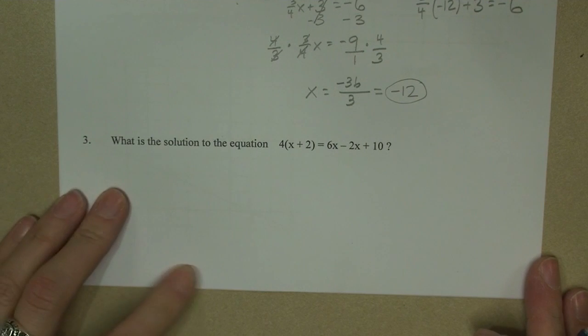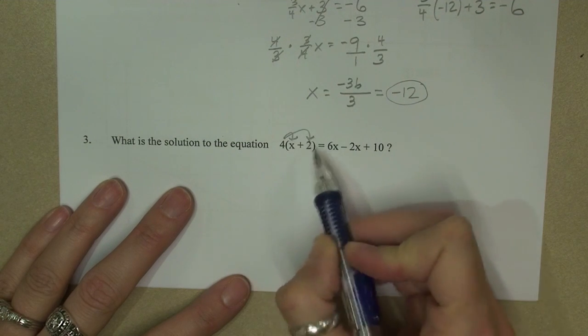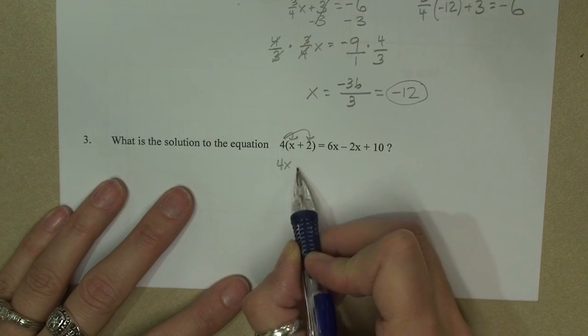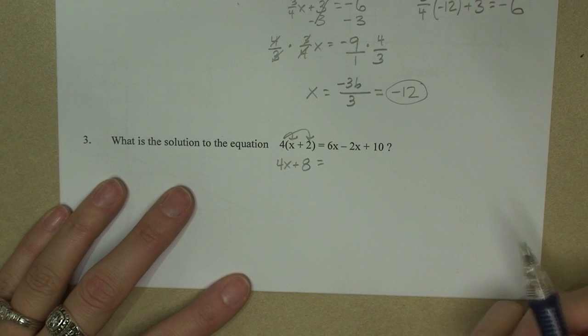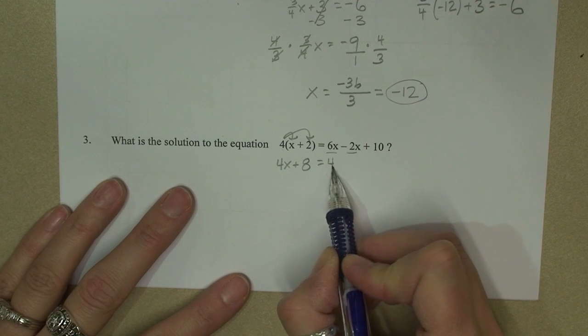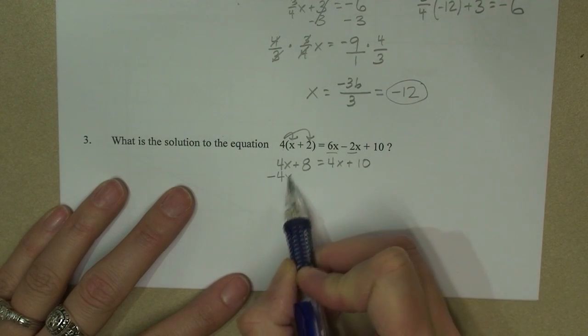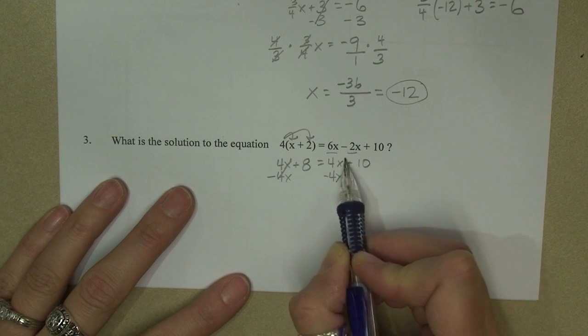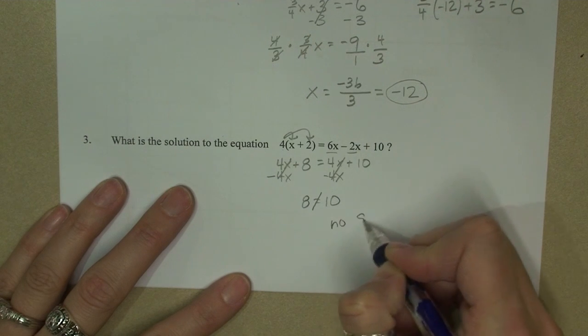Okay, number 3. What is the solution to this equation? Okay, so first step on the left side is going to be to distribute. So 4 times x is 4x, 4 times 2 is 8. And then no distribution on this side, but there is like terms, so I'm just going to go ahead and combine them. So I have these two x's, so +6 and -2 gives me 4x, and then plus 10. Please remember not to combine your x's and your regular numbers. Those are not the like terms. Now I have to get all my x's on the same side, so I'm going to subtract 4x. And I'm going to end up with 8 equals 10, which is not true. So that means no solution.